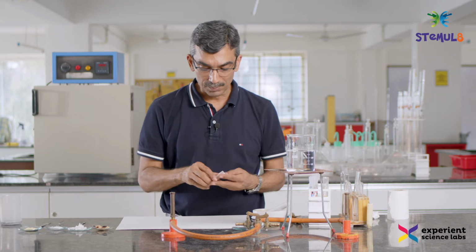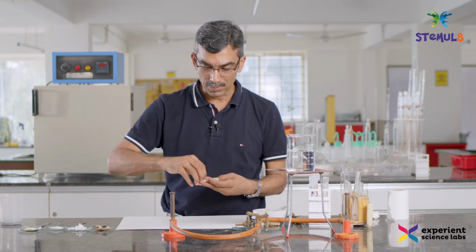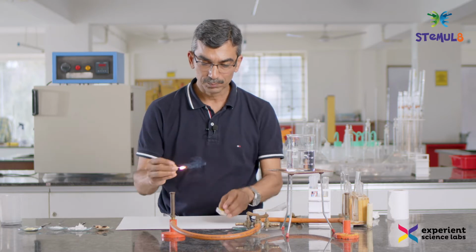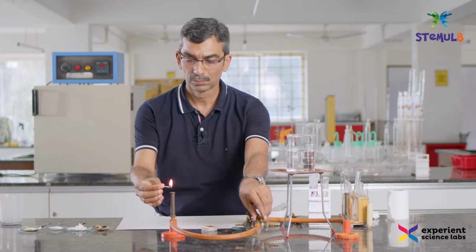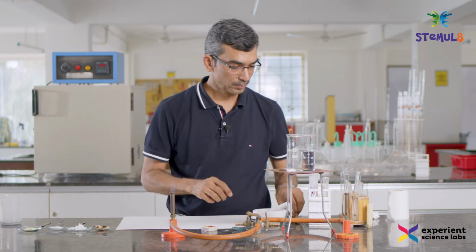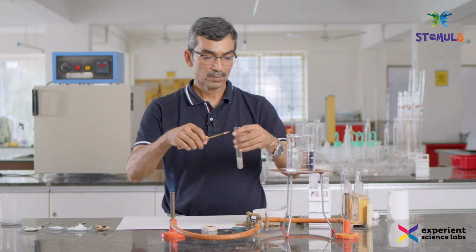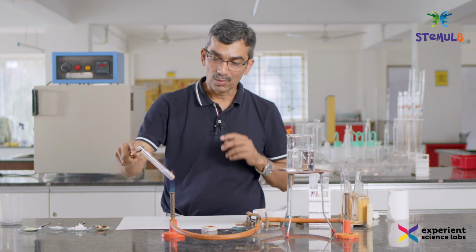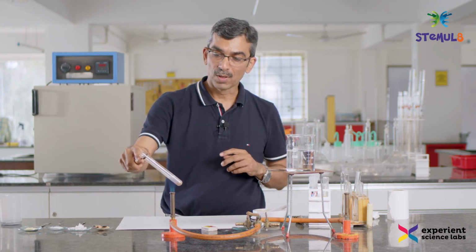Let me turn on the Bunsen burner, and we will heat the solution and see what happens. Actually, it is turning a bit purple right now, but a bit of heating will bring out that color.